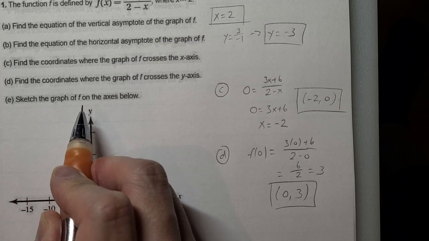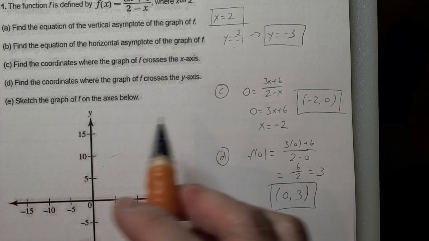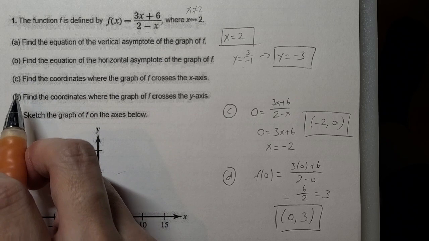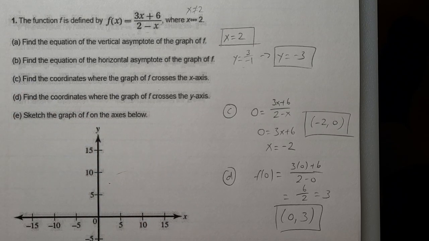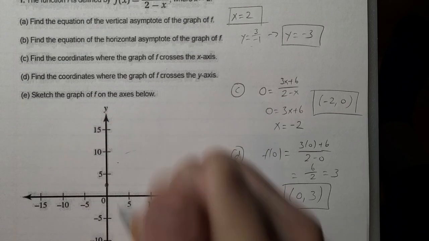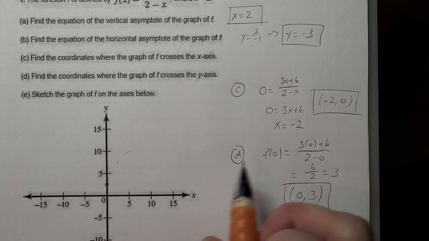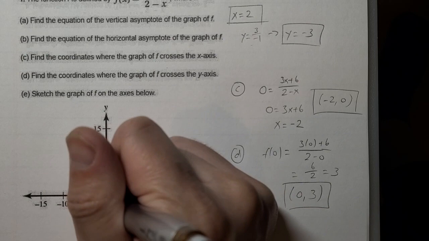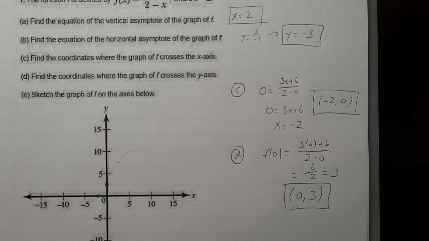Part E, sketch the graph of f on the axes below. So we're going to use our answers from part A to D to help us out here. There's a y-intercept at (0, 3), something like that right there. Mark that point. There's the x-intercept at (-2, 0), which will be something like that.